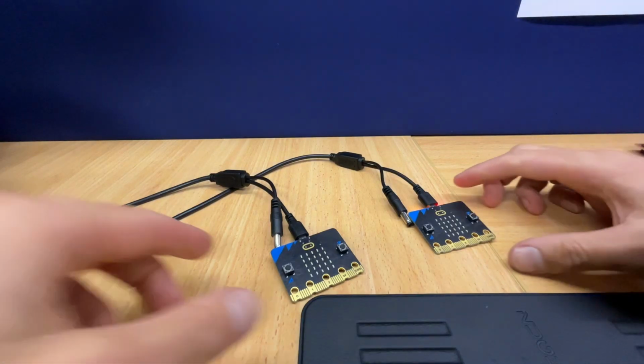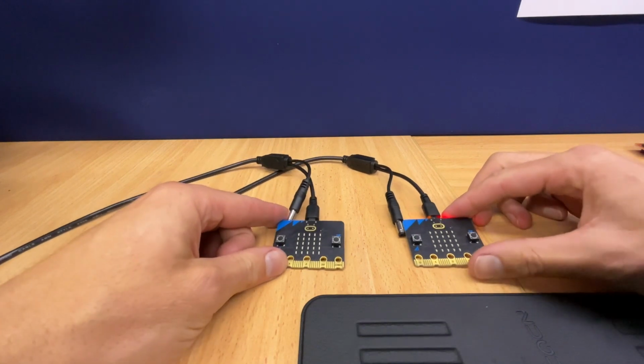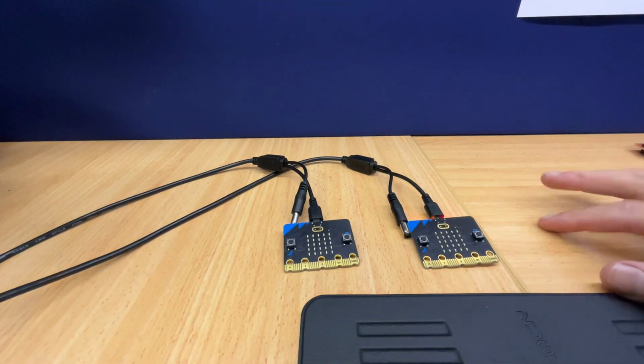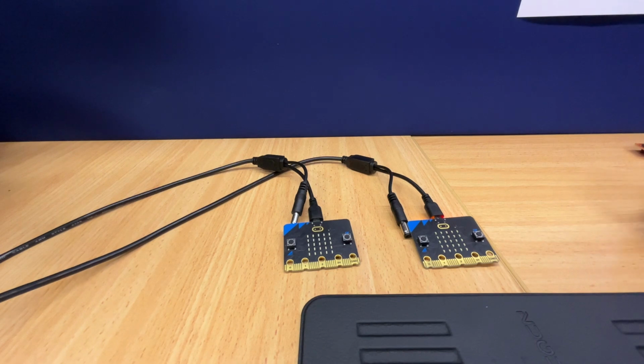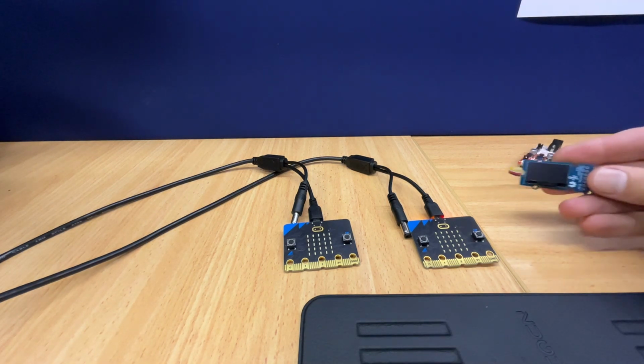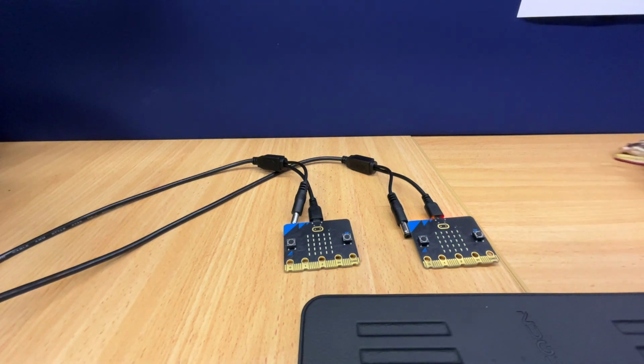Hello, in this tutorial we're going to look at how to use radio to send messages and data between two different microbits. And in the end we'll look at how to put it on a little LED display. So we have two microbits. Let's jump over to the MakerCode website and have a look.